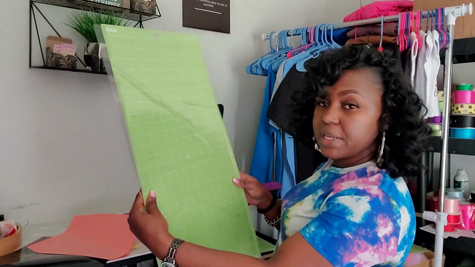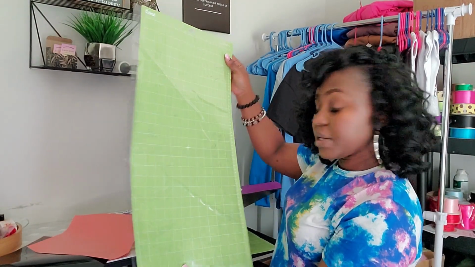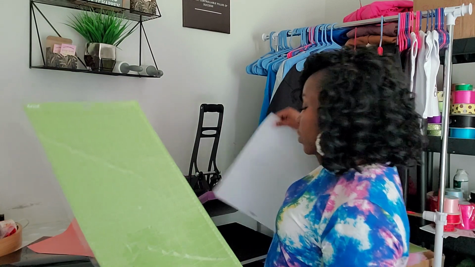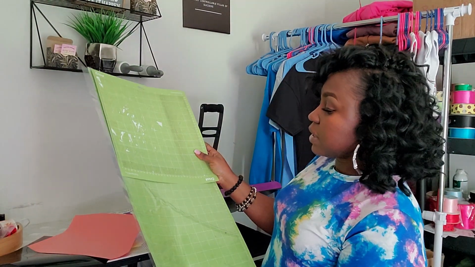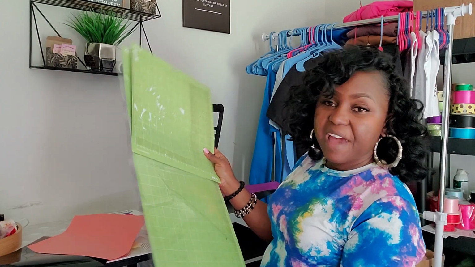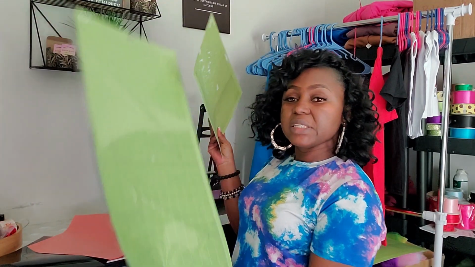So this here, you can see how long it is. It is a 12 by 24. See how long it is? And this one here is a 12 by 12 mat, and you can see it's basically half of this one here. So when they say 12 by 24, this is what they're talking about, and this is a 12 by 12.